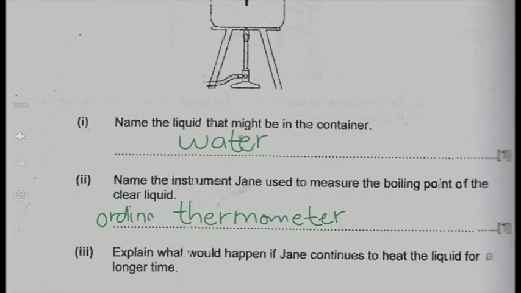Because an ordinary thermometer is used to measure any hotness or coldness of substances. It is not the same as the clinical thermometer, which is used to measure the temperature of human beings, in clinics and hospitals.